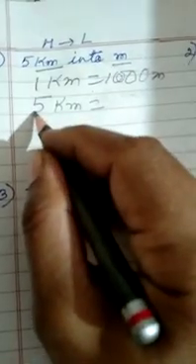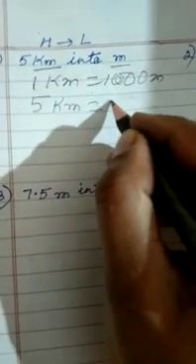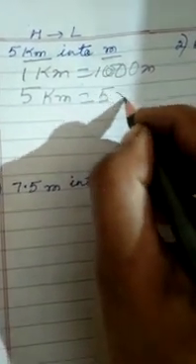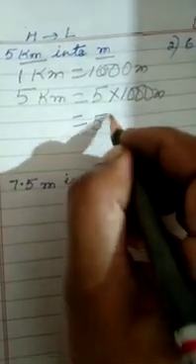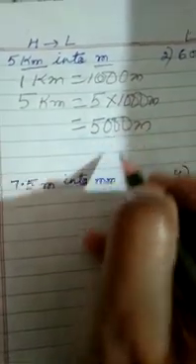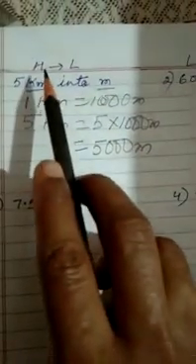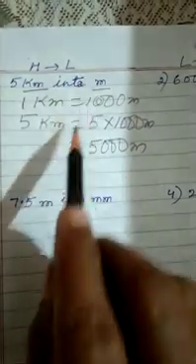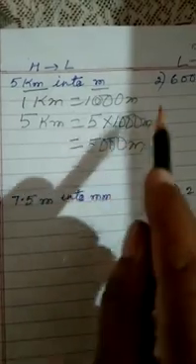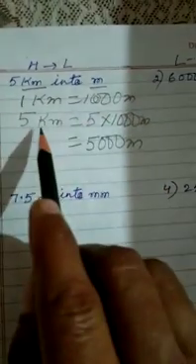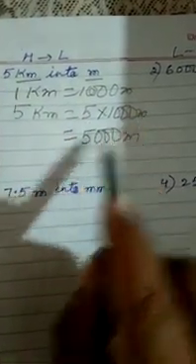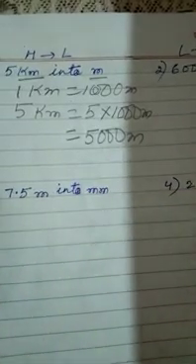So 5 kilometer is equal to, like the cost of 1 pen is this, then the cost of 5 pens. From less to more you have to multiply. So here we'll multiply 5 into 1000 meter, that is equal to 5000 meter. Simple and easy. So to convert from higher to the lower, we have to multiply with 10, 100, here kilometer to meter. So 1 kilometer equals 1000 meter. So 5 kilometer equals 5 into 1000, that is 5000 meter.